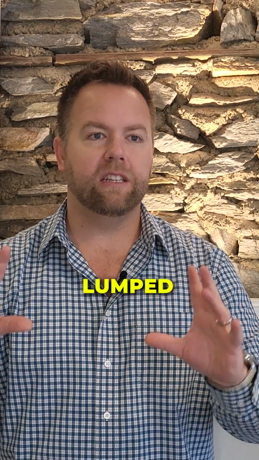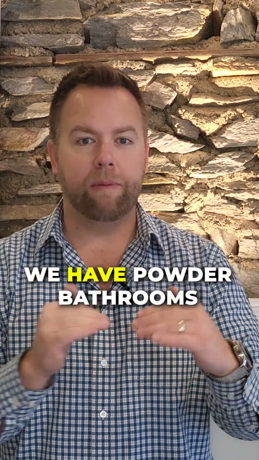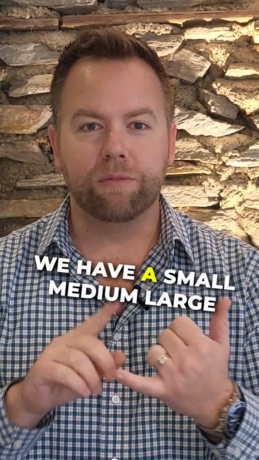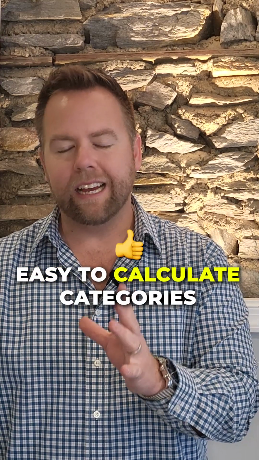And these are big things lumped. So it's like a kitchen, boom, big or small. We've got bathrooms. We have a master bathroom, we have powder bathrooms, so 3 different line items. We have a small, medium, large roof size. So different things like that. We bunch them into different, easy to calculate categories.